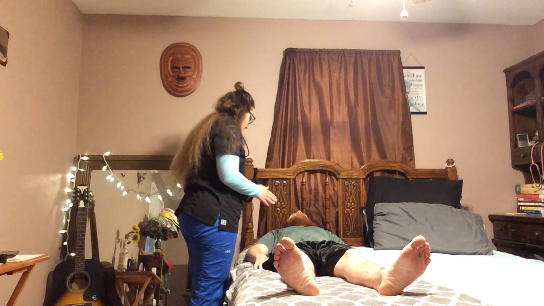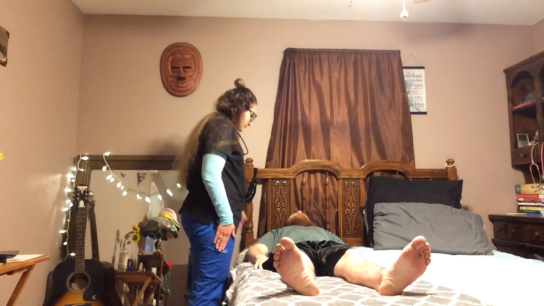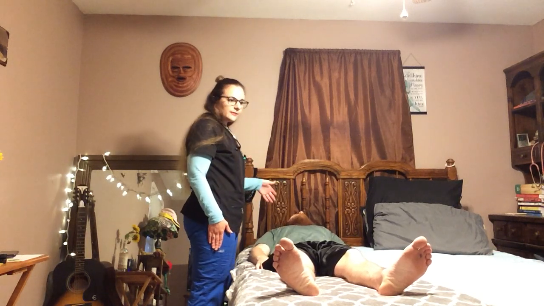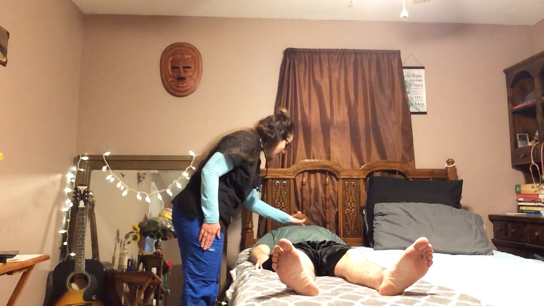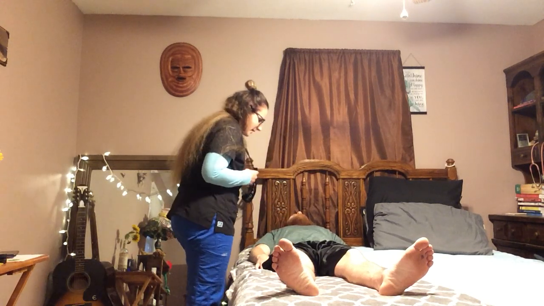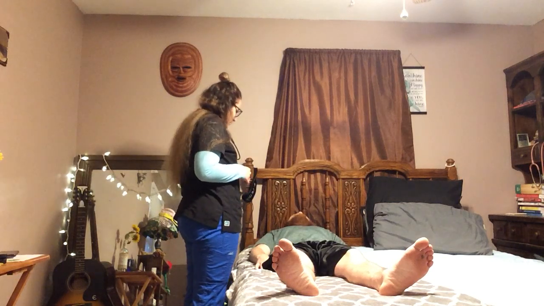Next, we are going to move to a cardiac assessment. So I'm going to have you lie down. All right, so starting my cardiac assessment, I am going to assess his neck for any jugular vein distension. I don't see any vein distension there. And next, I'm going to check all of his pulses.